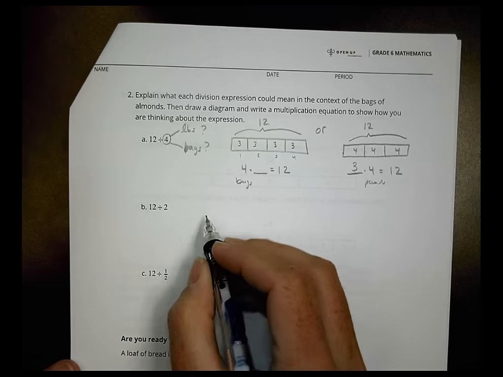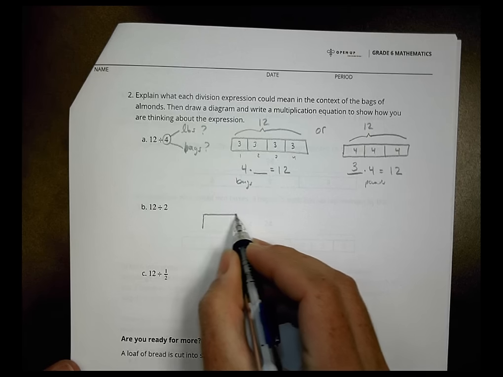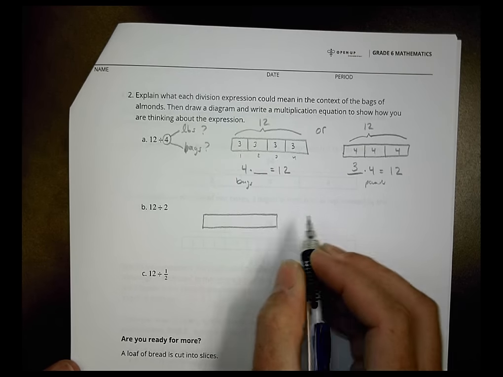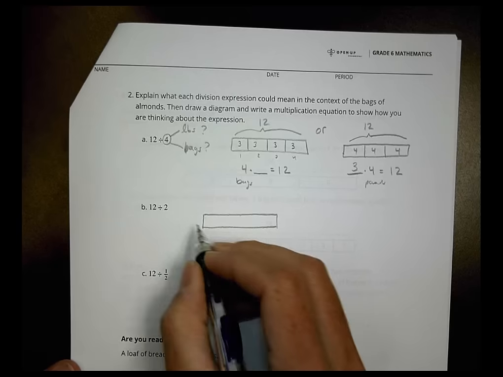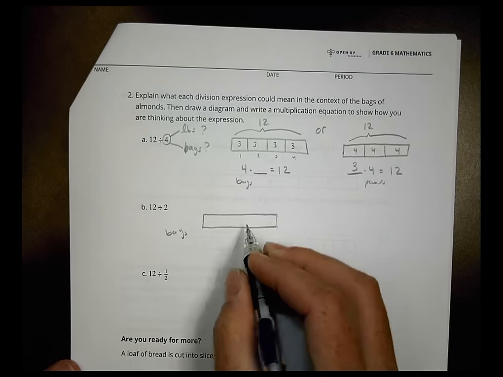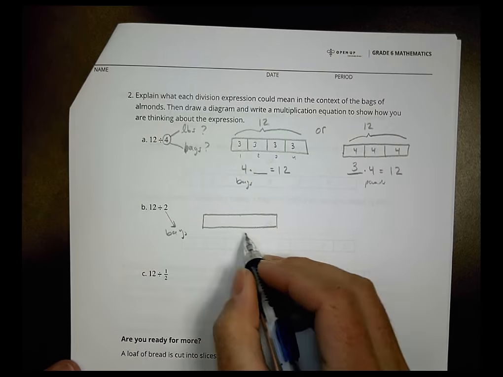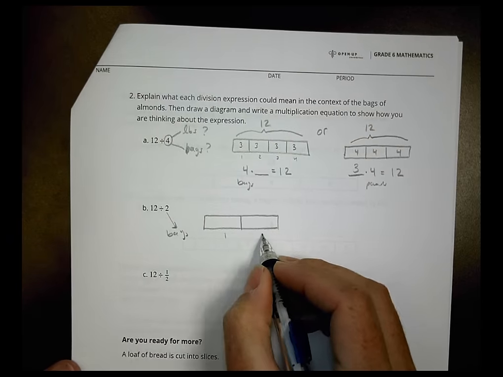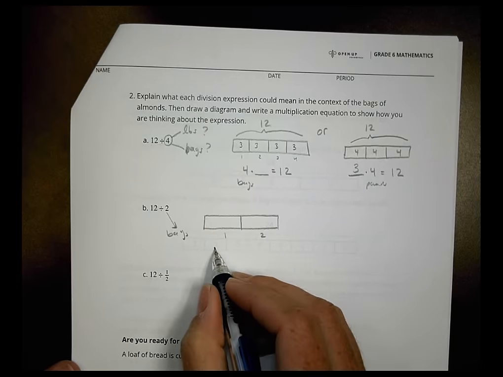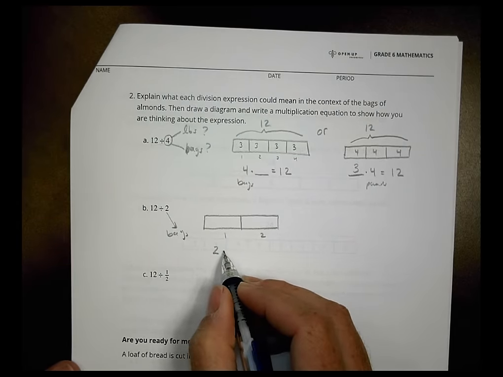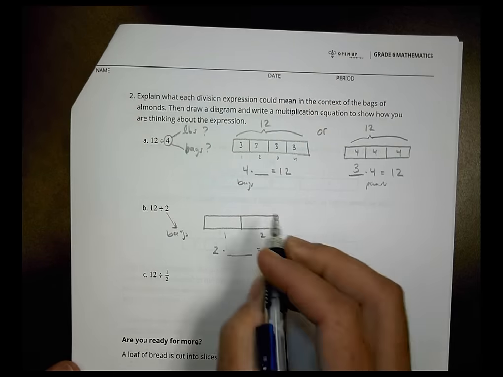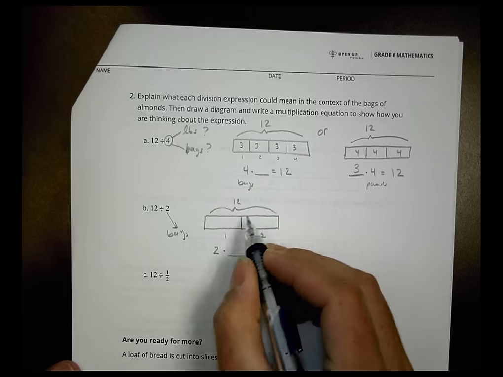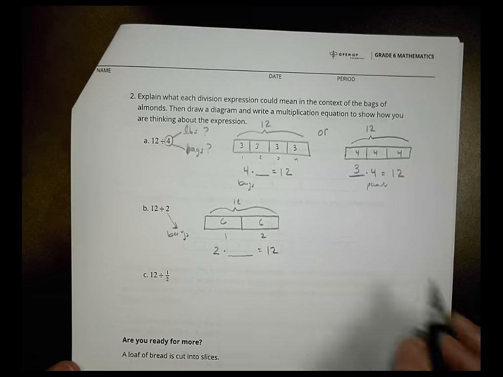We can do the same with 12 divided by 2, right? We can take our 12, and we can say, well, let's break that up into 2 bags. So we'd go 2 like this, bag 1 and bag 2, and we're saying, all right, I have 2 bags times the pounds equals 12. And in this case here, we would say that's going to be 6. So the pounds would be 6.